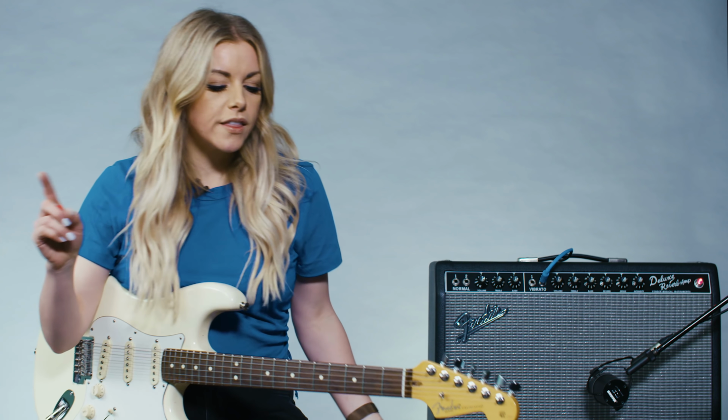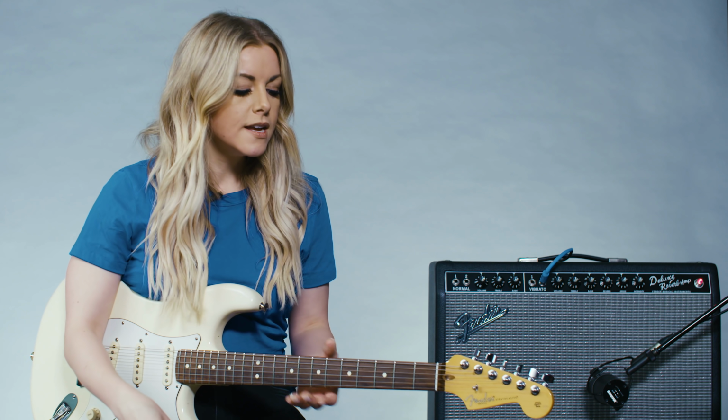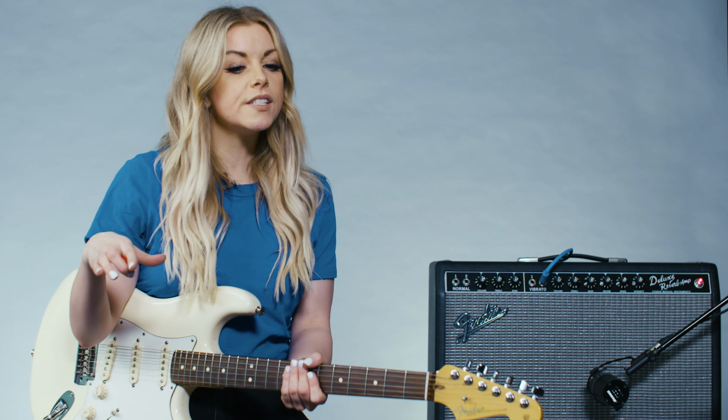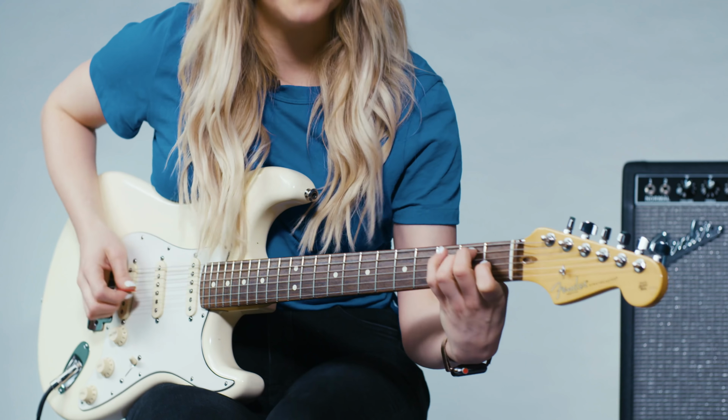Let's start with a 12-bar blues, because when you're talking about chord progressions, it is the chord progression that you're going to hear in a lot of songs, for instance, Pride and Joy, that always follow the same chord progression. So 12-bar blues starts like this. Let's play it in E.